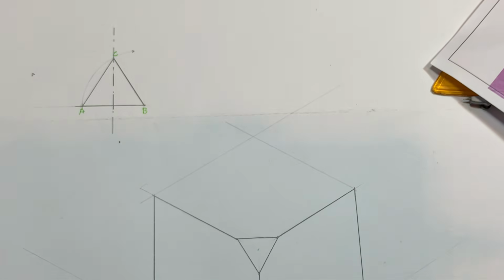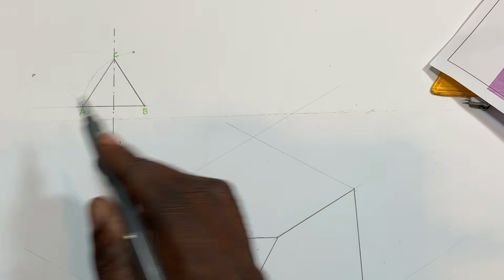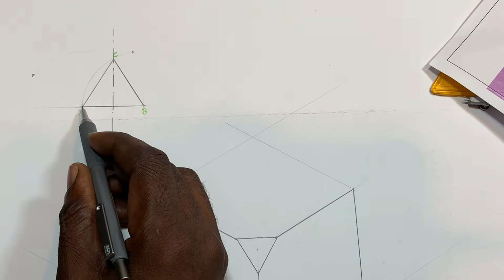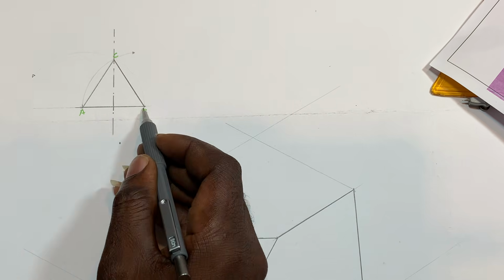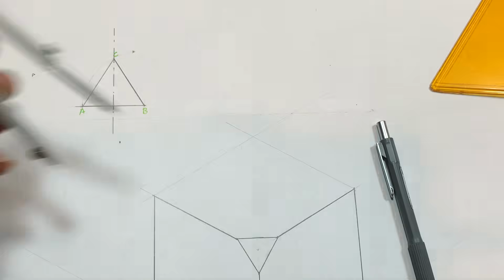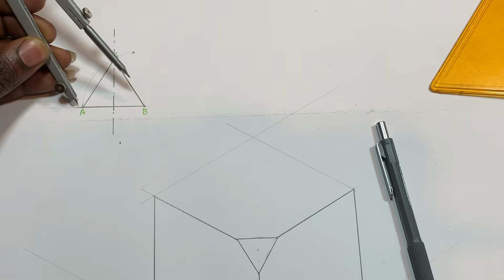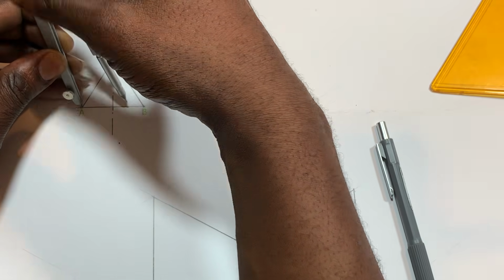You understand? So even though I know that from A to B is 40, which means from here A to this point is supposed to be half of 40, which is 20, you understand? So even if you know that, just rely on your auxiliary. So place it at A to center.